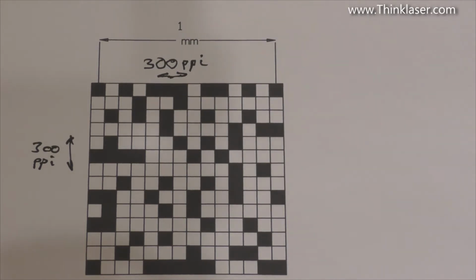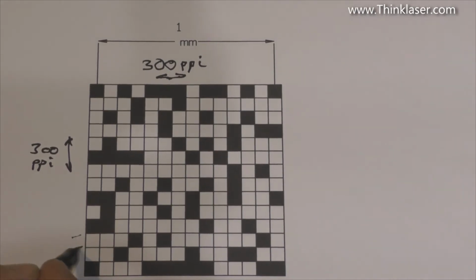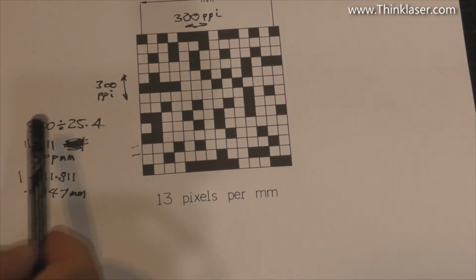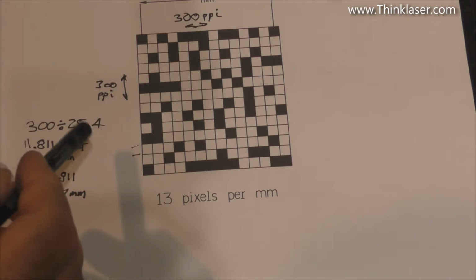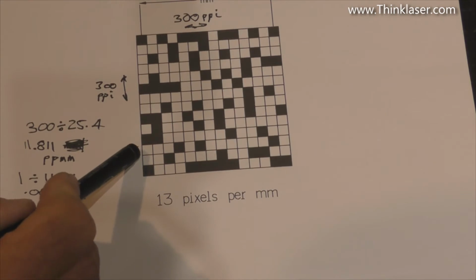Now when it comes to working in RDWorks, most of you guys will have your machines set to work in millimeters. If you're one of the very few people in the world, which probably includes America, that uses inches still, you will otherwise have to use millimeters. What we need to do is to establish what the size of one of these pixels is. Okay, now I've scribbled on this piece of paper here a very simple calculation that you can carry out that will enable you to convert from pixels per inch down to a size of a pixel.